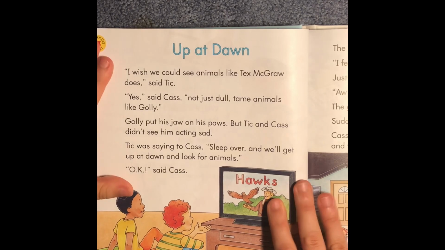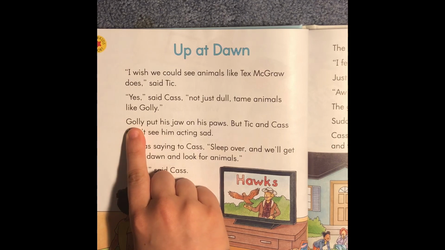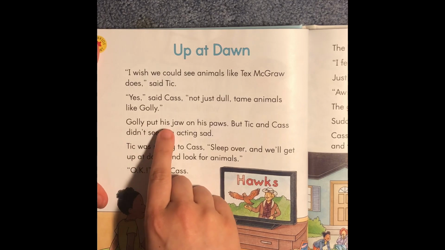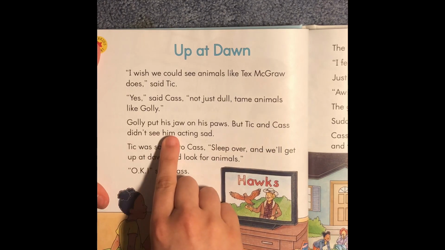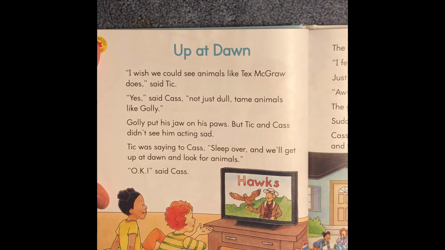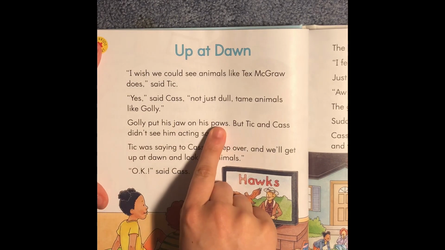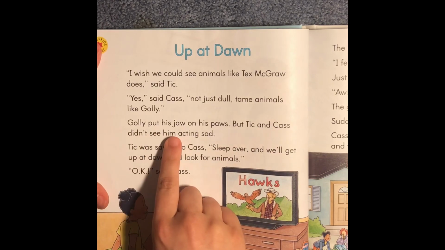Okay, now I'm going to read this way, and I want you to tell me what does not sound quite right. Golly put his jaw on his paws, but Tick and Cass didn't see him acting sad. What did not sound quite right with that? I didn't show any feeling, even though Golly is hurt by what the girl said and feels sad. Now I'm going to say it again with feeling. Golly put his jaw on his paws, but Tick and Cass didn't see him acting sad.